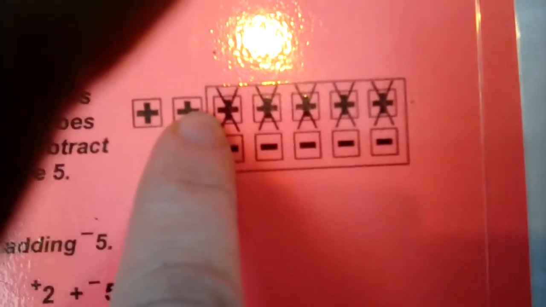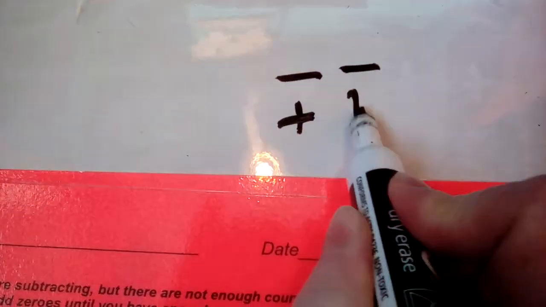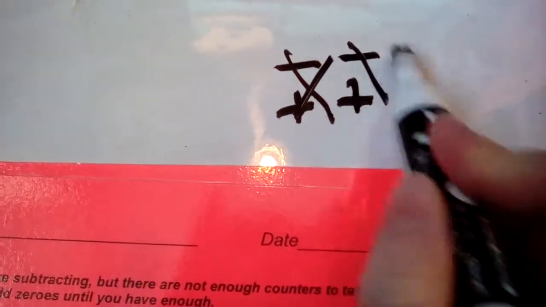If I owe you $2, that means you're -$2. But if I give you $2, then now you're back to 0, right? If I owe you $2 and I give you those $2, that's going to cancel each other out. Now you're back to having $0, okay? So that's what they're saying here: if you add zeros, you add a positive and a negative, and a positive and a negative, and a positive and a negative. There's your 5 zeros right there.